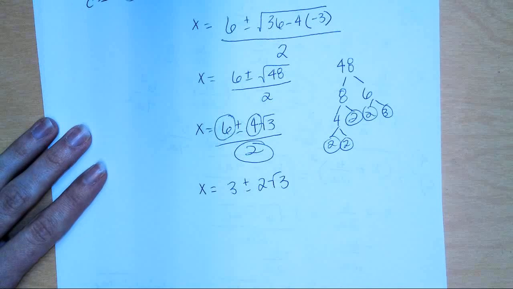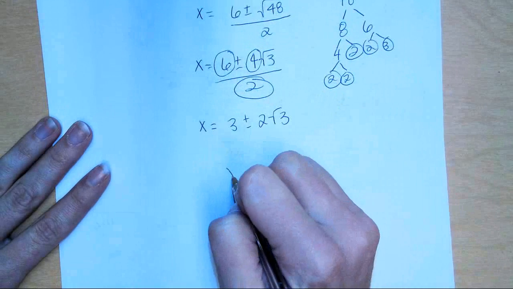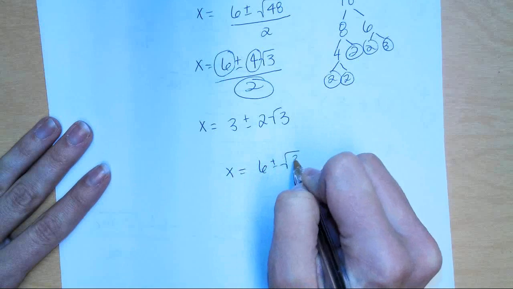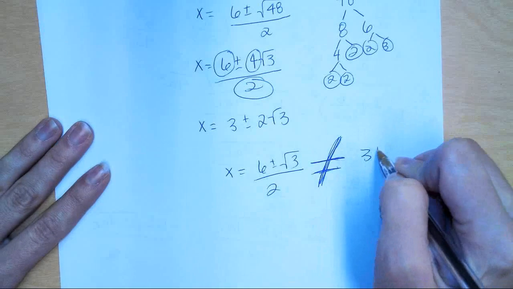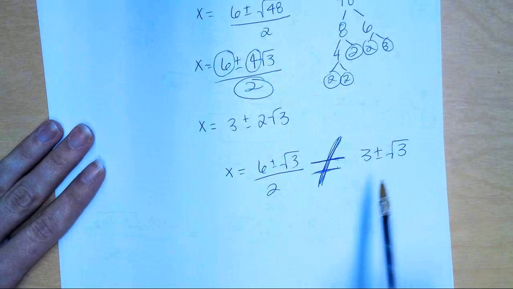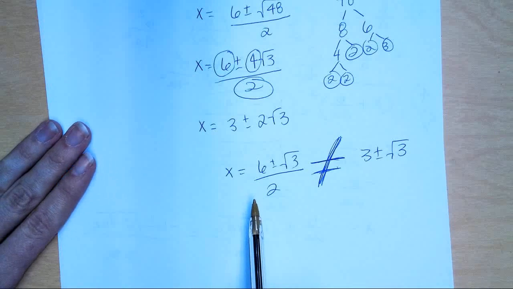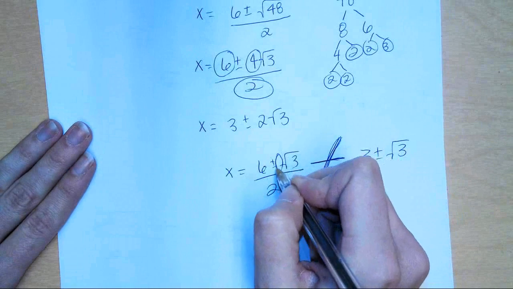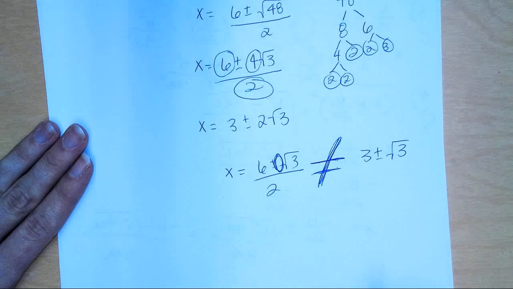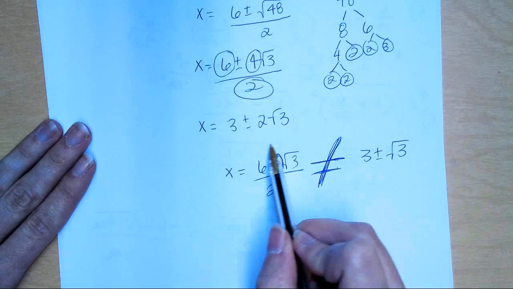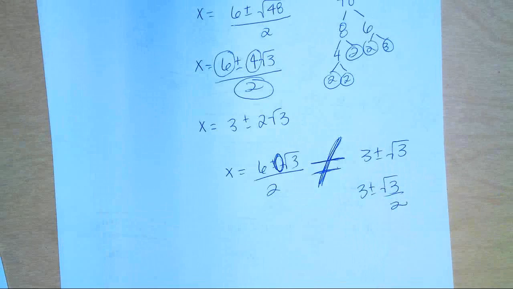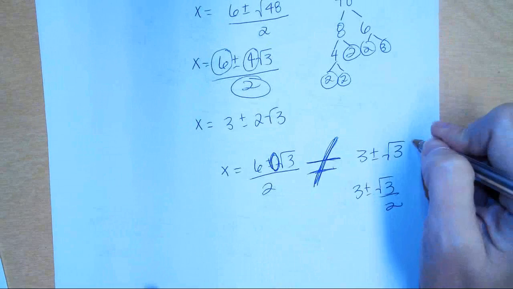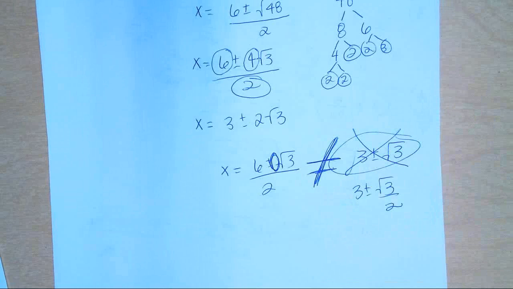Here's what I want to tell you. If you have something like 6 plus or minus root 3 over 2, this is not equal to, never has been, never will be, 3 plus or minus root 3. That's not it. They all have to be divisible by 2. So the number in front of the square root here has to be divisible by 2, and it's not. So you can either write it like this, or you could write it as 3 plus or minus root 3 over 2. Either way is fine. I don't care. Just do not write this. That's bad. Got it? Any questions?